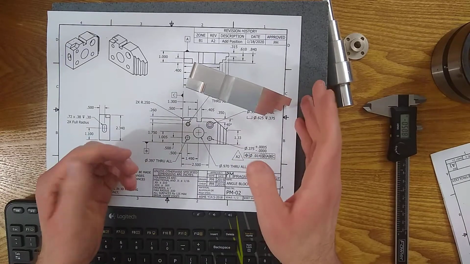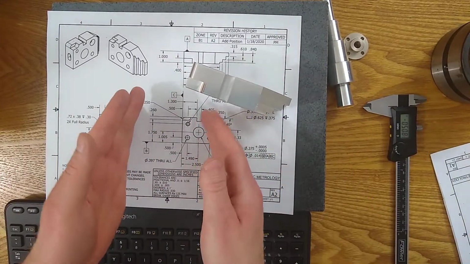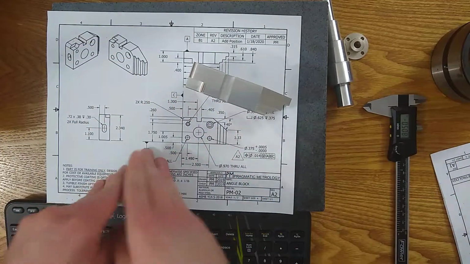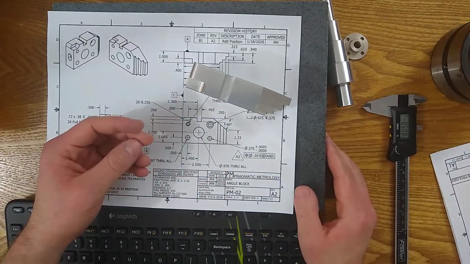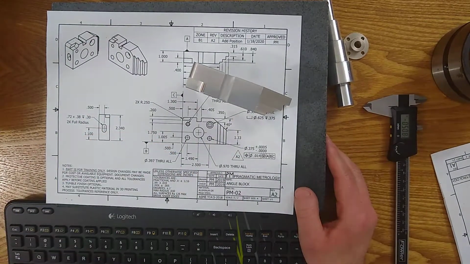But those are minimums usually, right? It's not stated. The true stated nature of it is it's plus or minus. It's just like the title block. But most of the time, people want that at a minimum. They don't want the bolt going short and sticking out.